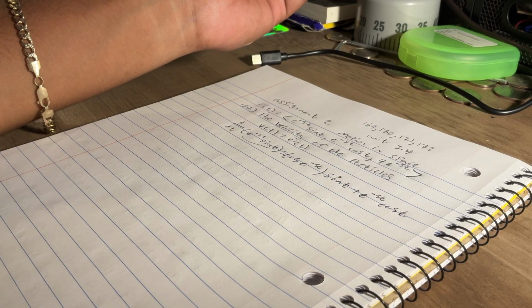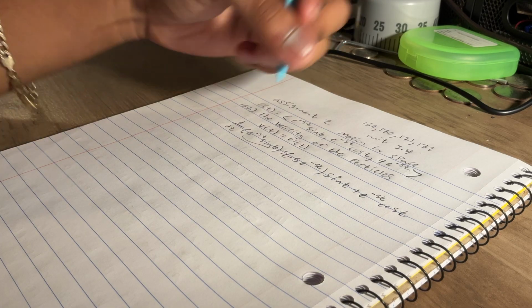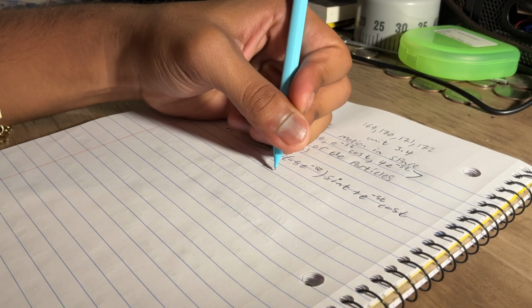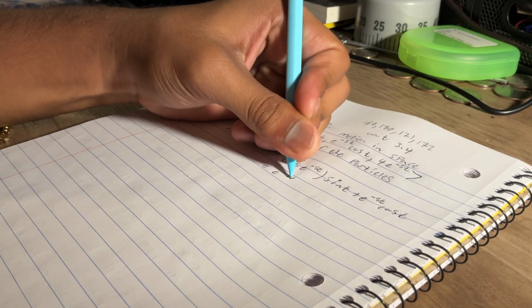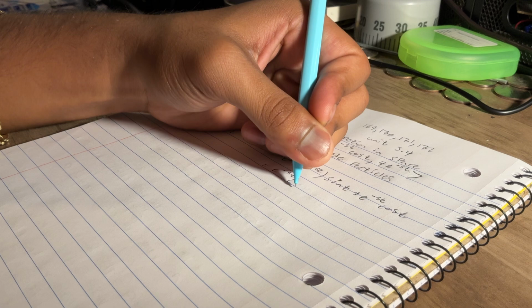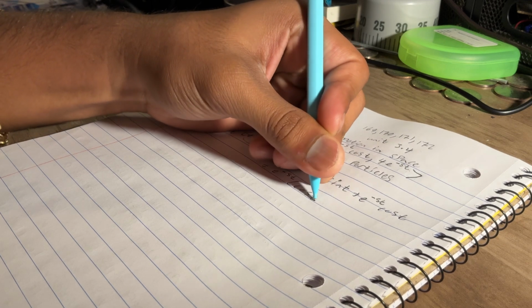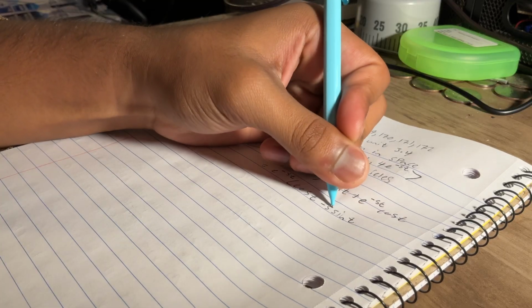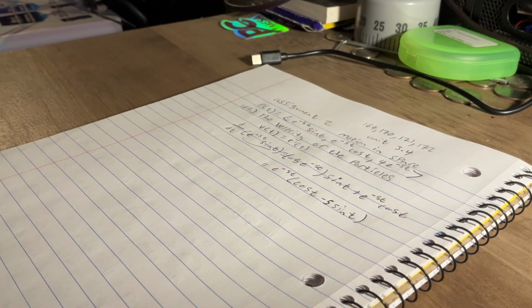And now you would just factor out the e to the negative 5t. So that would be e to the negative 5t times cosine t minus 5 sine t. Let me fix my 5 for you guys. So that would give you this part.